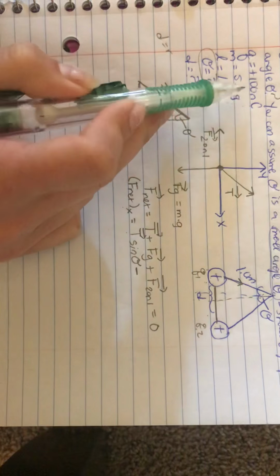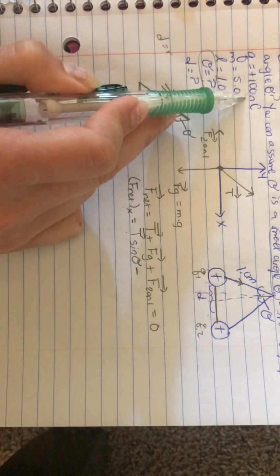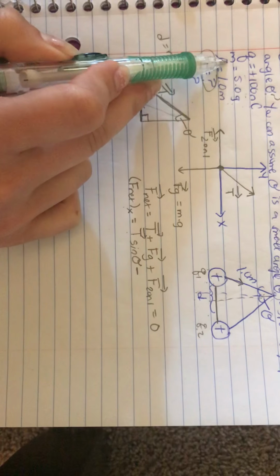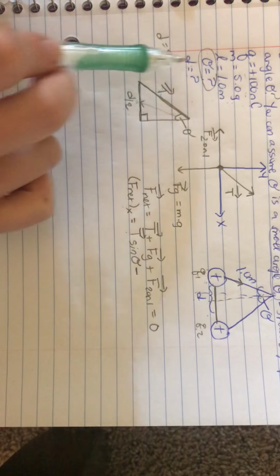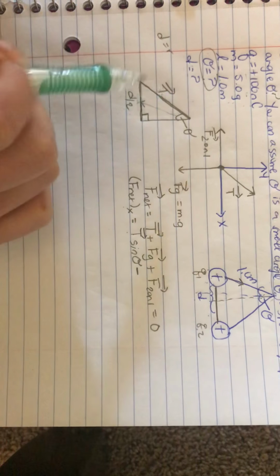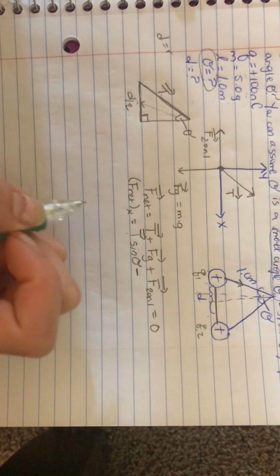And so we have our knowns and our unknowns. We have Q is a positive 100 nanocoulombs, our mass is 5 grams, our length is 1 meter, and our two unknowns. I don't know if I said this already. Okay, so that's our step 1, just identify our knowns and unknowns.